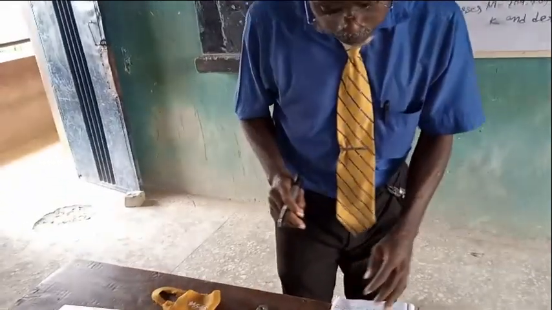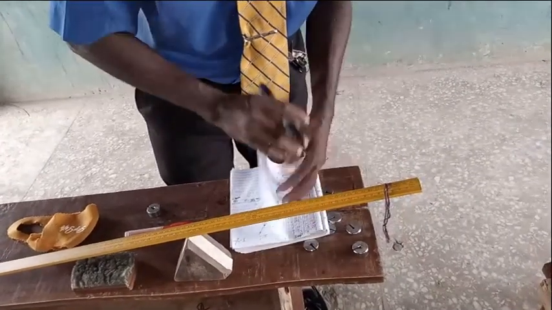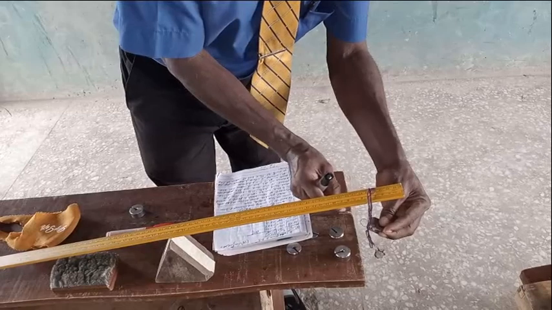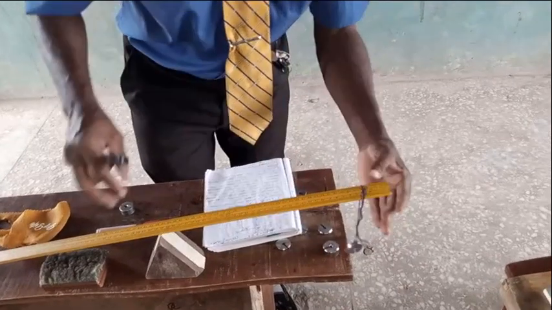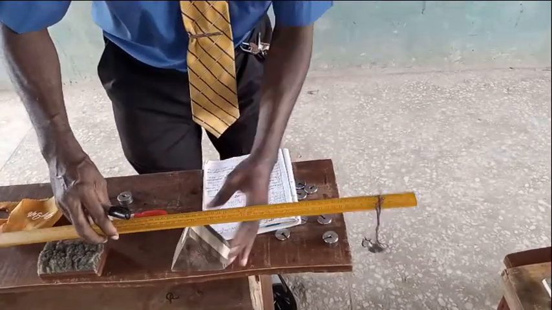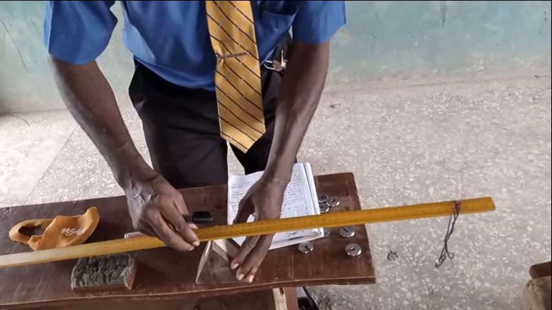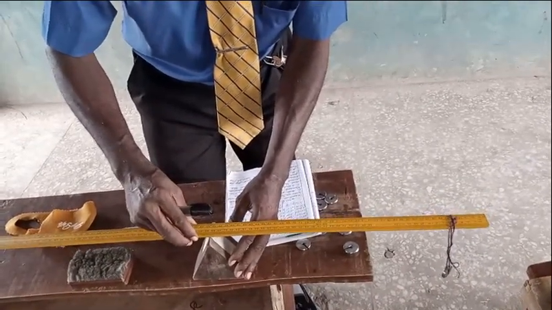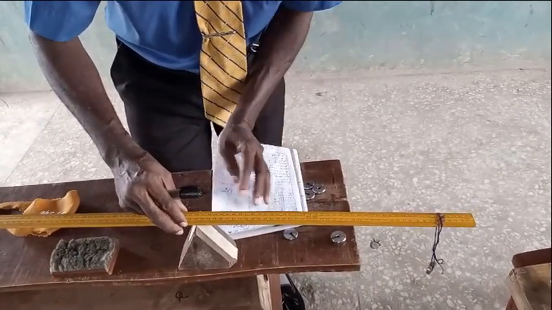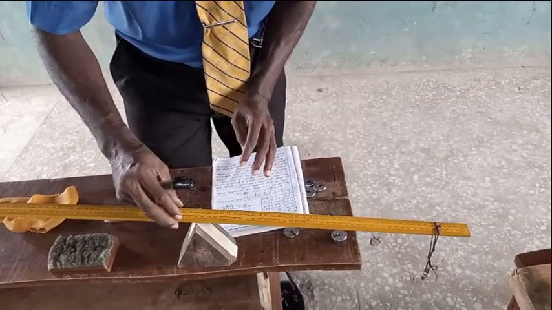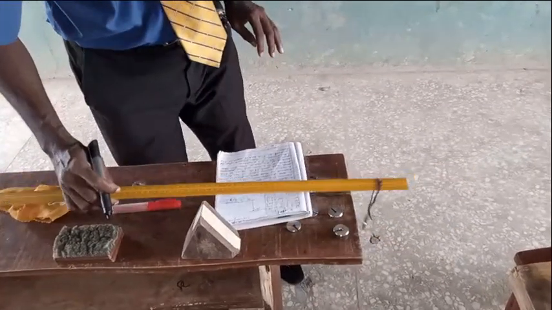Now the next one is 20 grams. This one balances at 44, you remove 5 from it. That's 39.00.